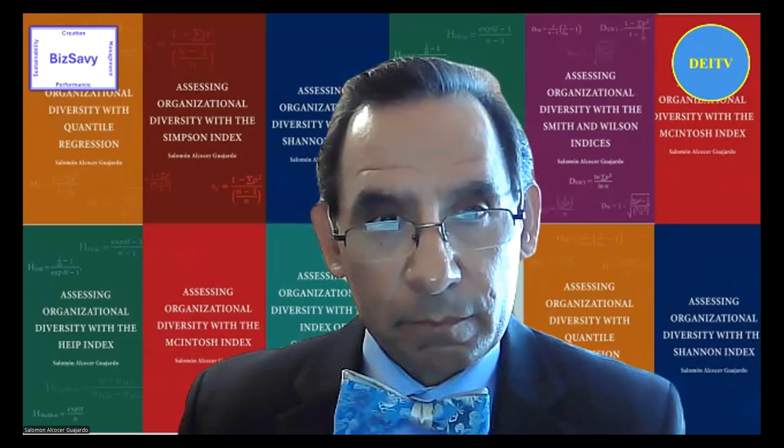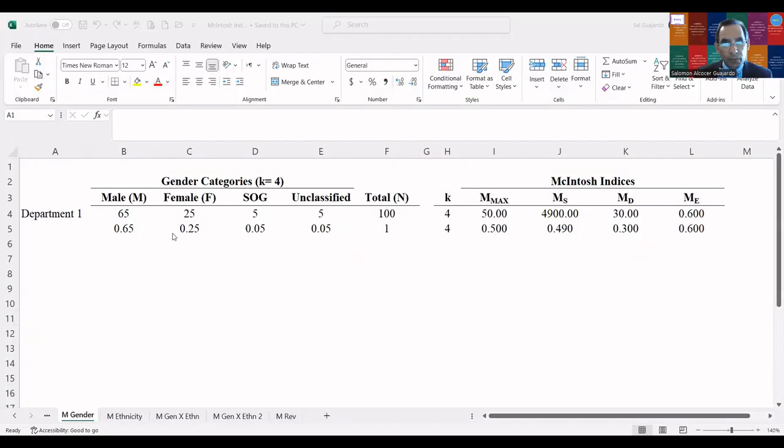So let me go to share. So here is the gender data that was presented in chapter 1 and chapter 2. In this case, I'm going to apply the McIntosh similarity and diversity indices to this data.